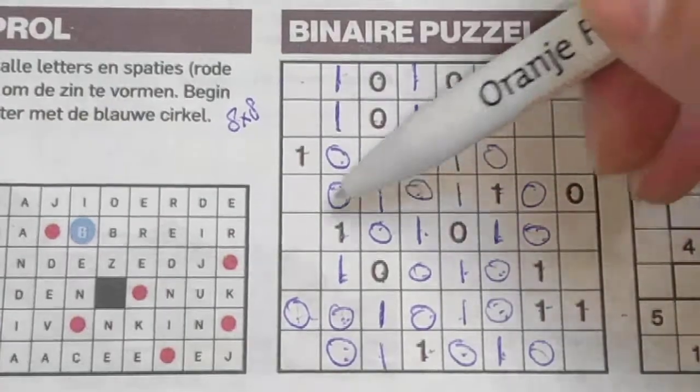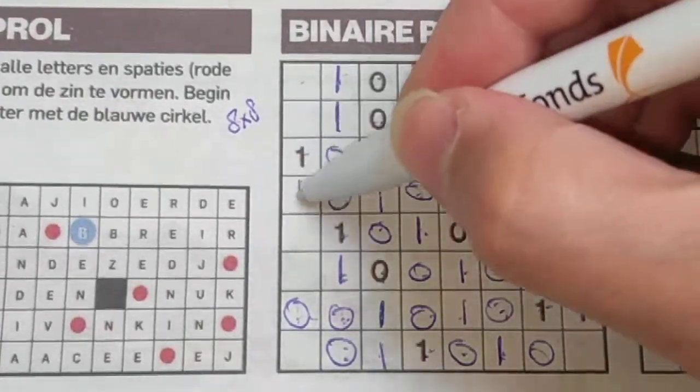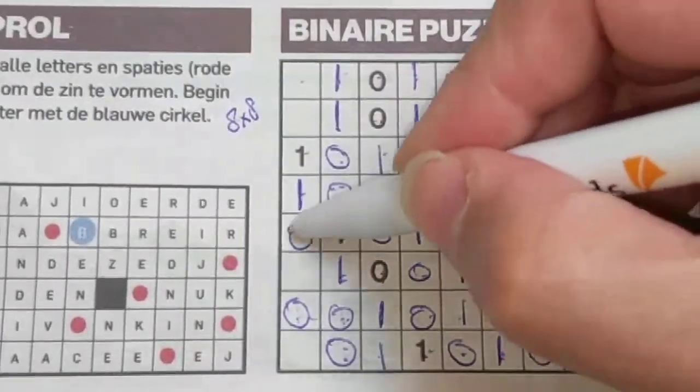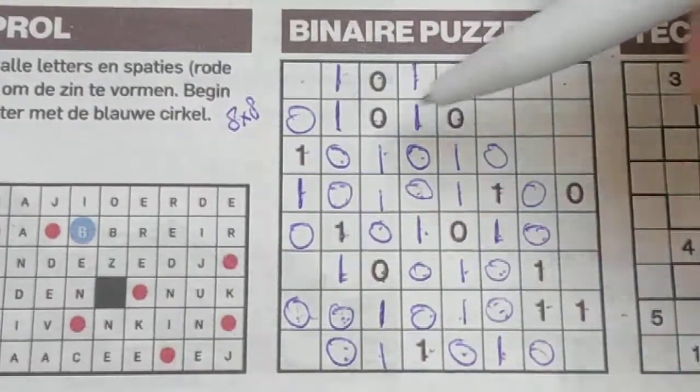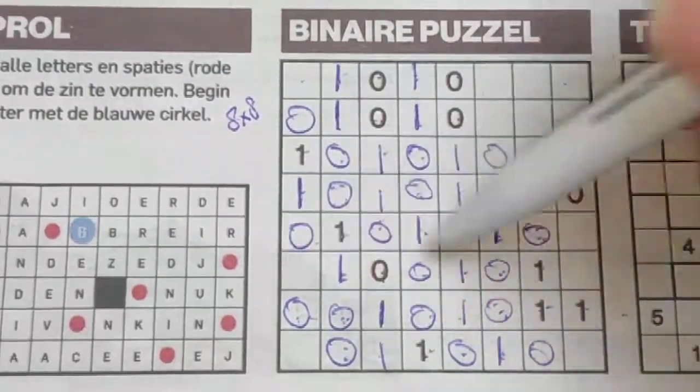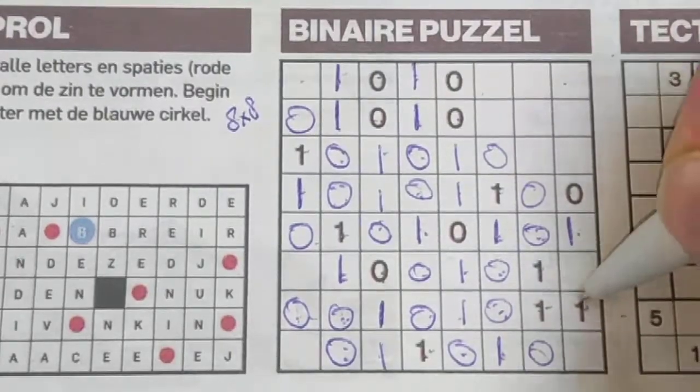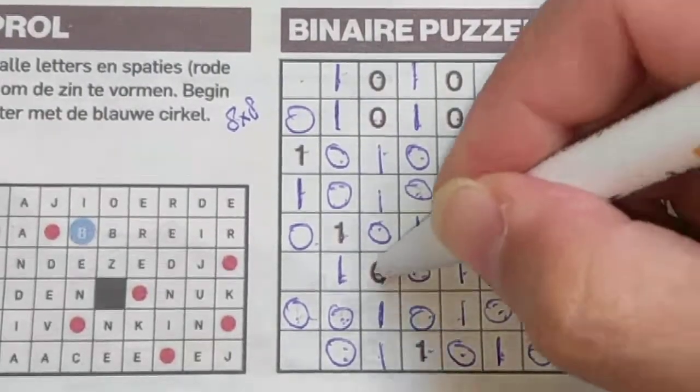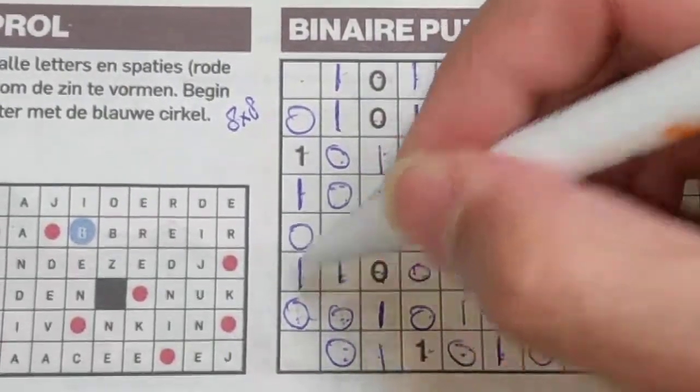1, 2, 3, 4 0s, so the rest are 1s. Double 1, here a 0, there a 0. 1, 2, 3, 4 0s, so the rest are 1s. Between 2 1s comes a 0. 1, 2, 3, 4 0s, so the rest are 1s.